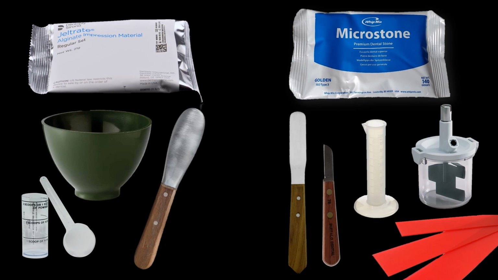So what you will need to bring and have available for this session. Alginate packets and microstone will actually be available to you, but you'll need to have your green rubber bowls, mixing spatulas, measuring cups and/or cylinder, your Whip Mix stone vacuum mixing bowls, and boxing wax.